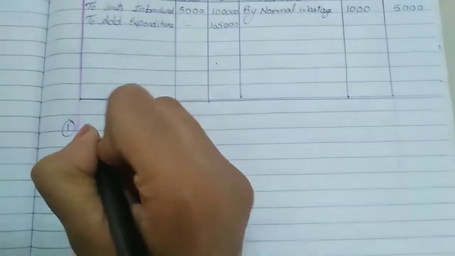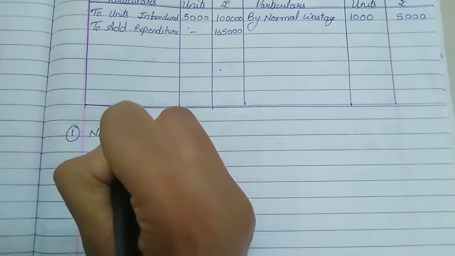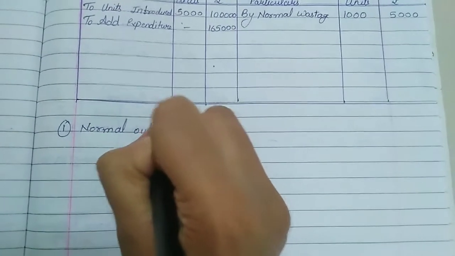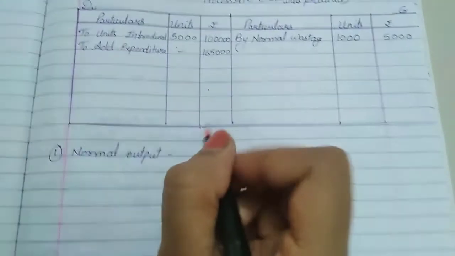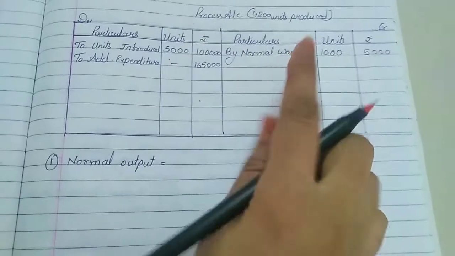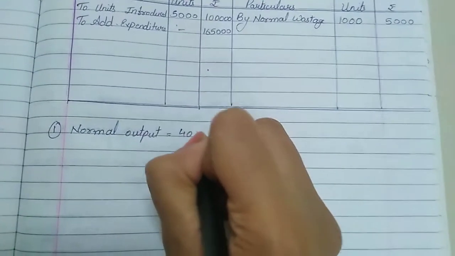First, normal output, as earlier, units introduced minus normal wastage, which will come to 4000 units.